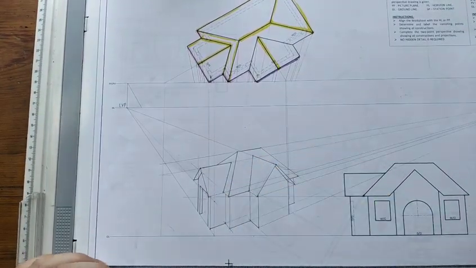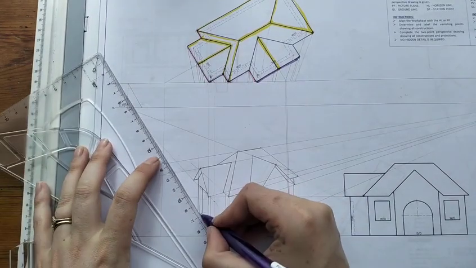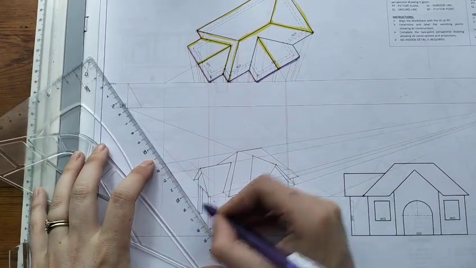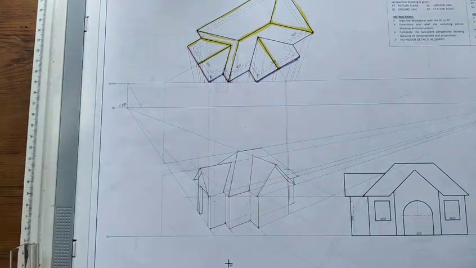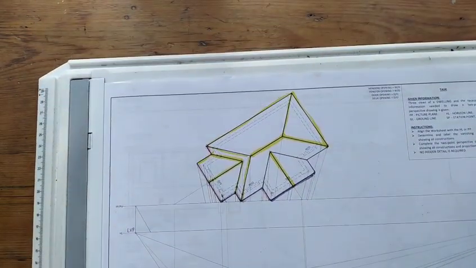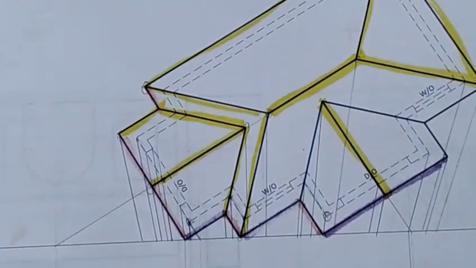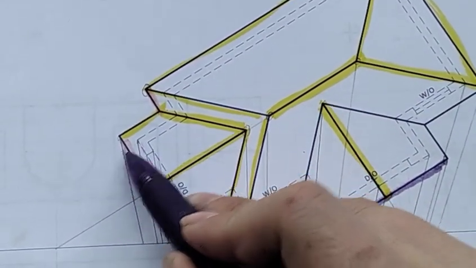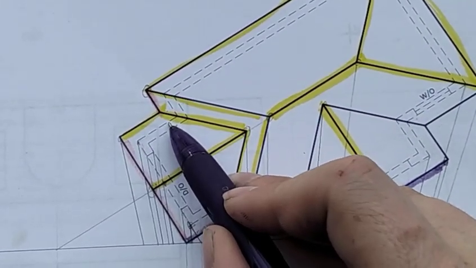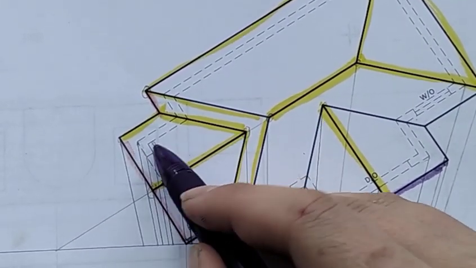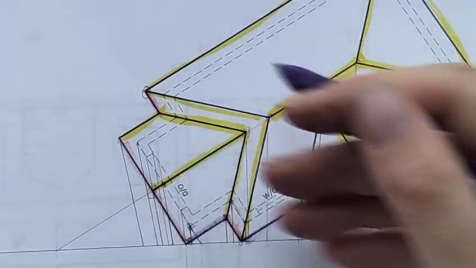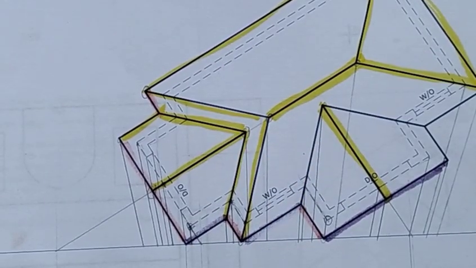Okay, so if we want to determine the part which we're going to see in the building, remember we have to work from, I'm just going to zoom in, the inside of the wall instead of the outside. So I can't take this line because that is the outside of the wall, so I will be able to see this part of the house through the door.